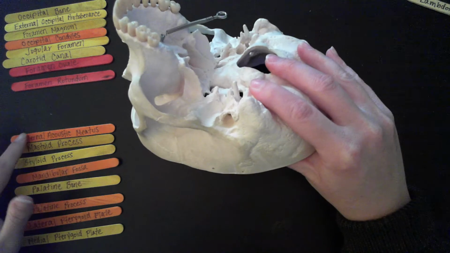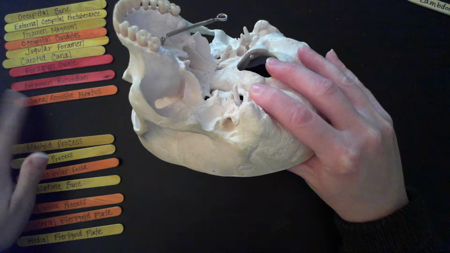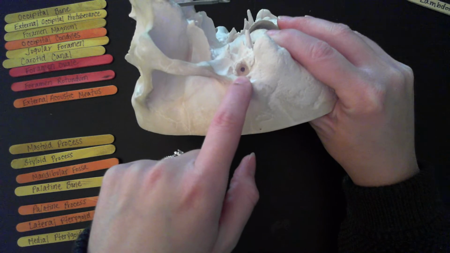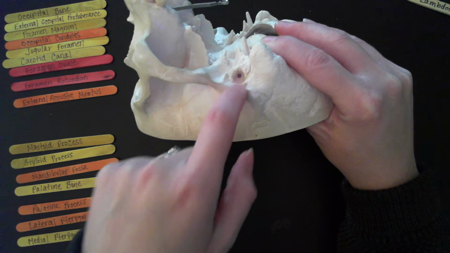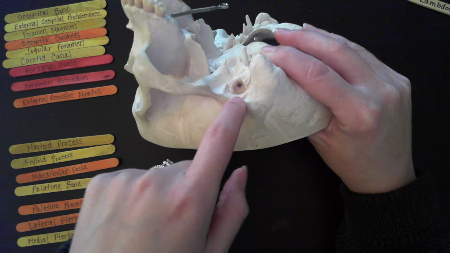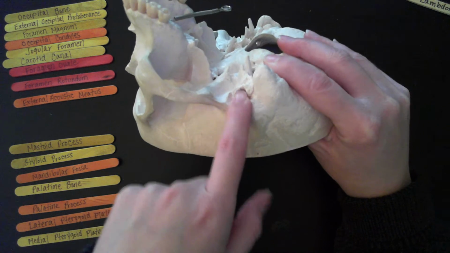And so this is our external acoustic meatus. External meaning on the outside, acoustic referring to sound, meatus being a passage. Okay, so the outside sound passage, external acoustic meatus.